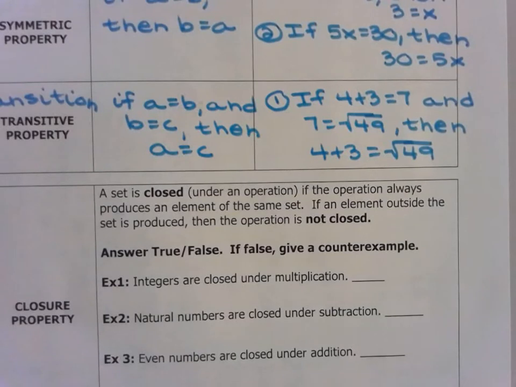Any questions on that? Okay, that is the end of the notes for this section. We're not doing the closure property. So get your homework back.